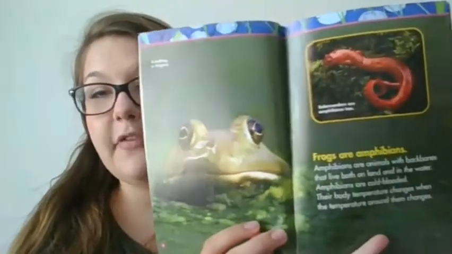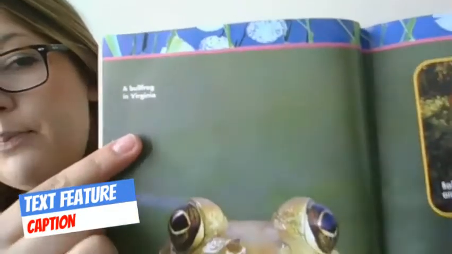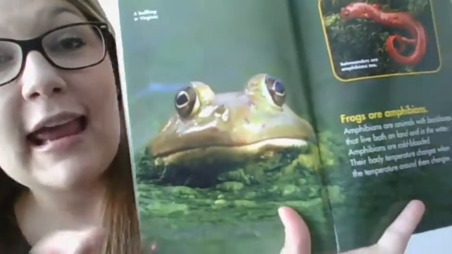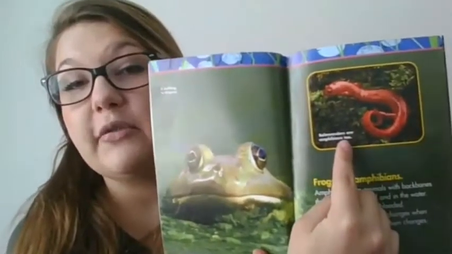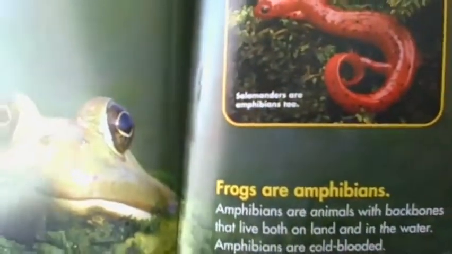All right, off the bat, I see another text feature all the way up here. And it says, a bullfrog in Virginia. We live in Virginia, and that's so cool. We can read about it. So this is a bullfrog, and they live in Virginia, and we might not have known that if we didn't read the caption. So that's awesome. And then over here, we've got another picture with a caption right down here. This caption says, salamanders are amphibians too. So that is a salamander, that little red thing.